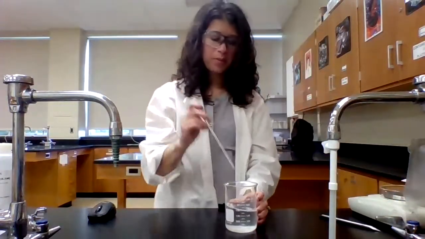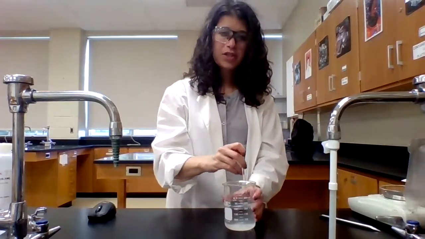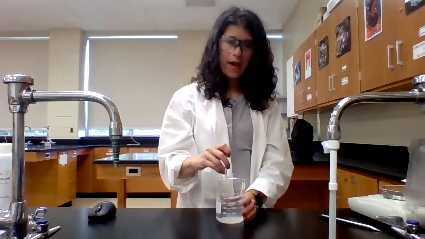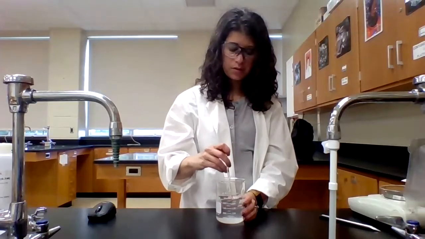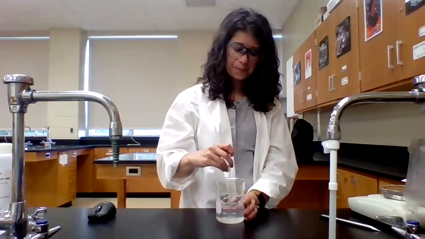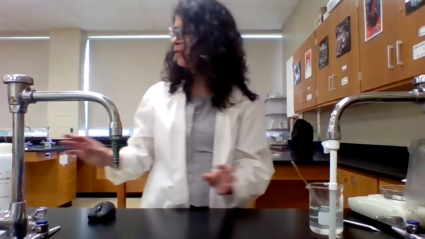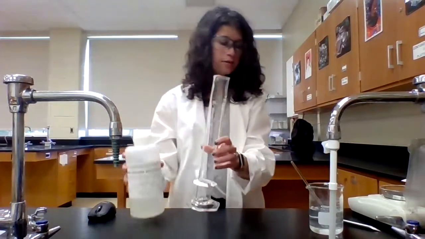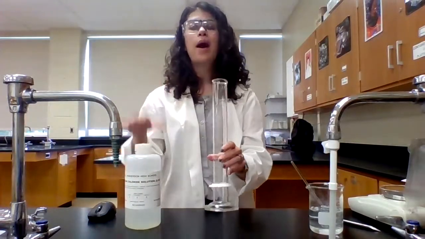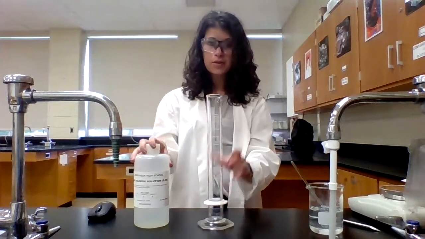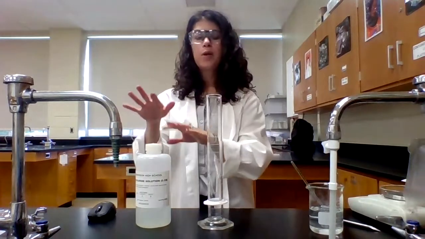And then I'm going to take my stir rod and just make sure that all of that group 1 carbonate has dissolved. Let it sit there for a minute. And then while that's still stirring a little bit, I'm also going to measure out the calcium chloride solution. Again, I don't need a precise volume.